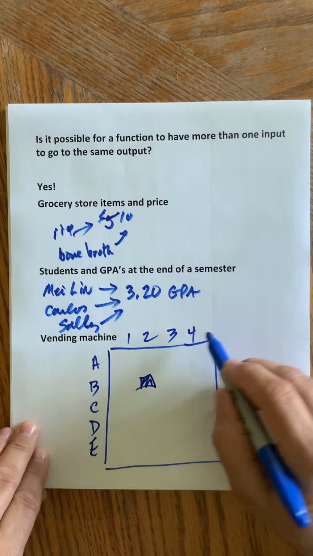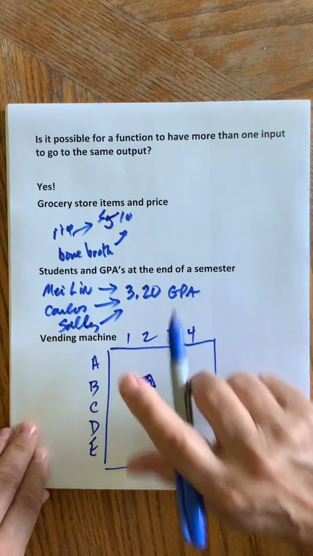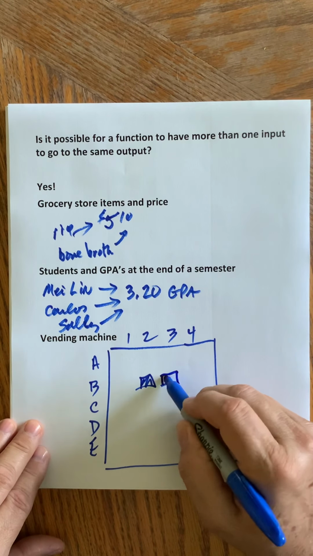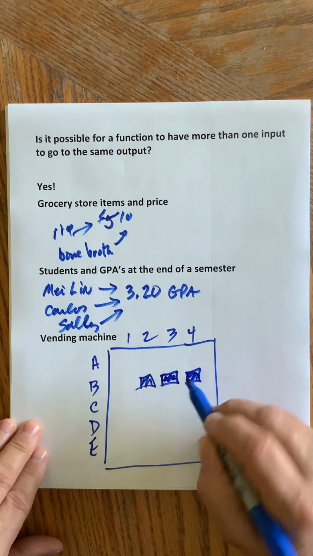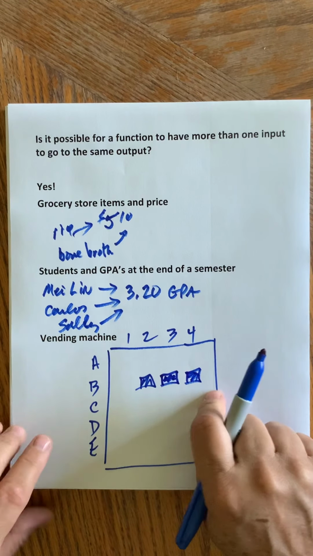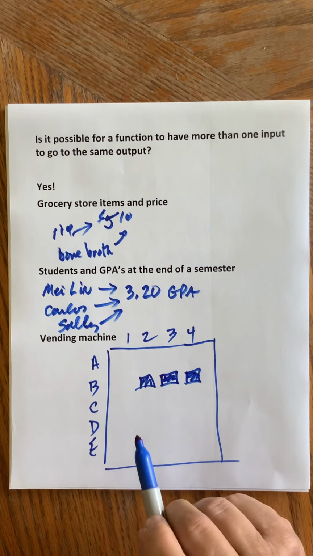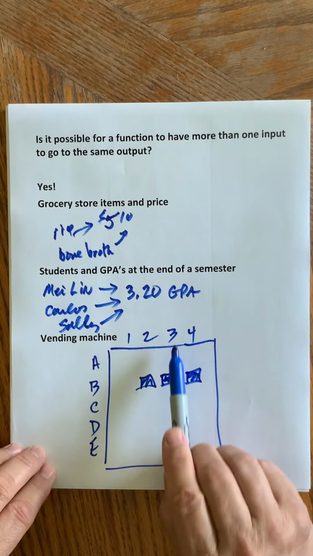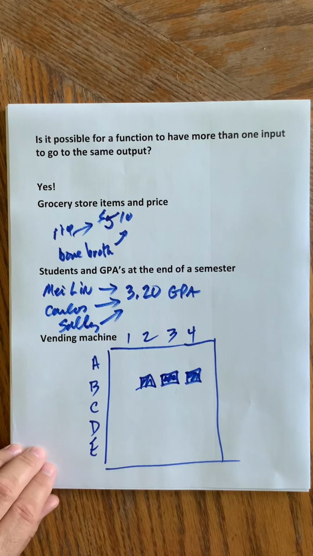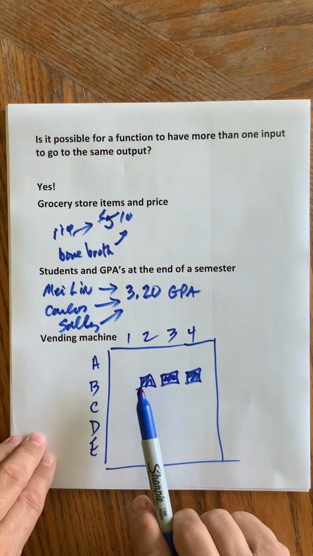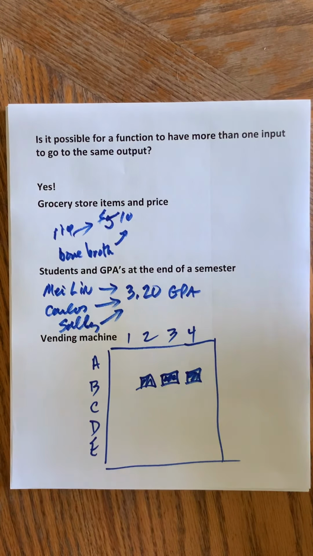Now, is it possible to have several inputs, more than one input that go to the same output? Sure, maybe Snickers bars sell really well at that location. So the vendor's like, hey, I'm going to make several of these available. So now you have B2, B3, and B4 are all inputs that give you the same output of the Snickers bar. But we know what's going to happen. We know that when I press B3, I'm going to get a Snickers bar. So for that input, there's only one output. It's just that there's more than one input that go to the same output. Okay.